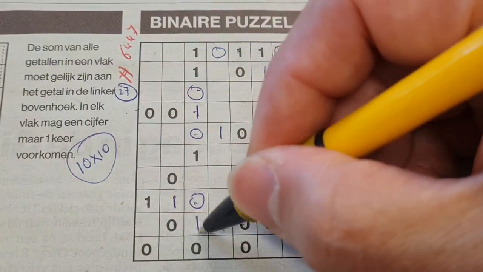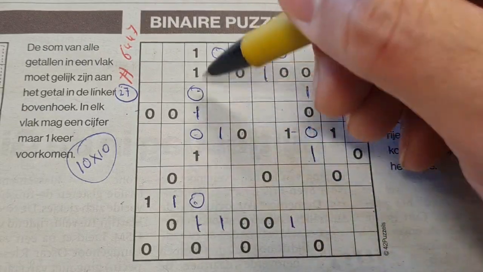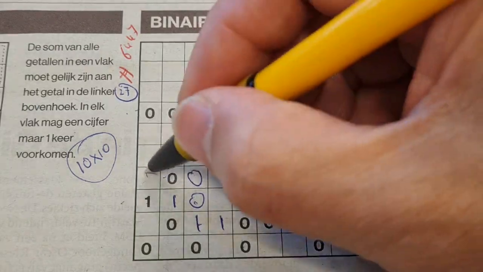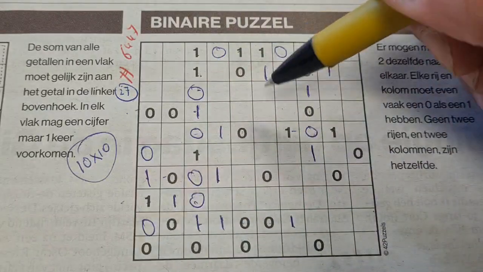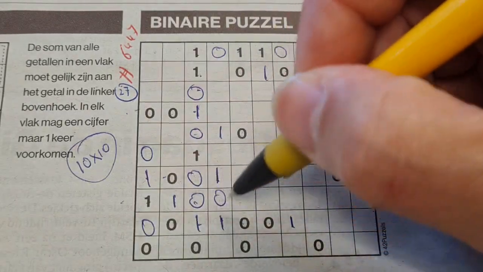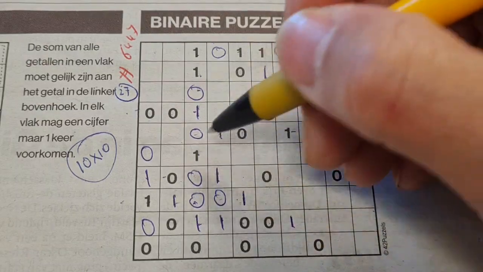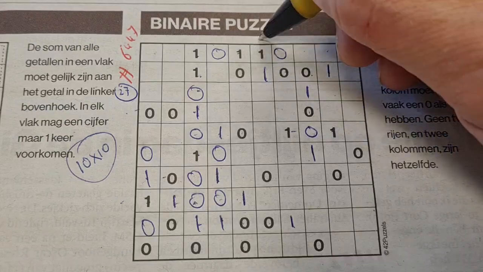Between two O's comes a 1. 1, 2, 3, 4, 5 ones, so the rest are O's. Double O, here one, there one. Double one, here no, there no. Between two ones comes an O. Double O, here one, there one. Between two ones comes an O. Double one, here no, there no.